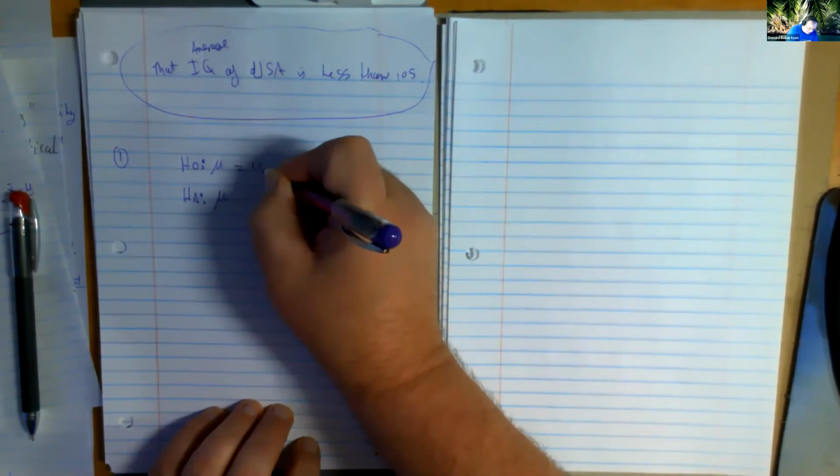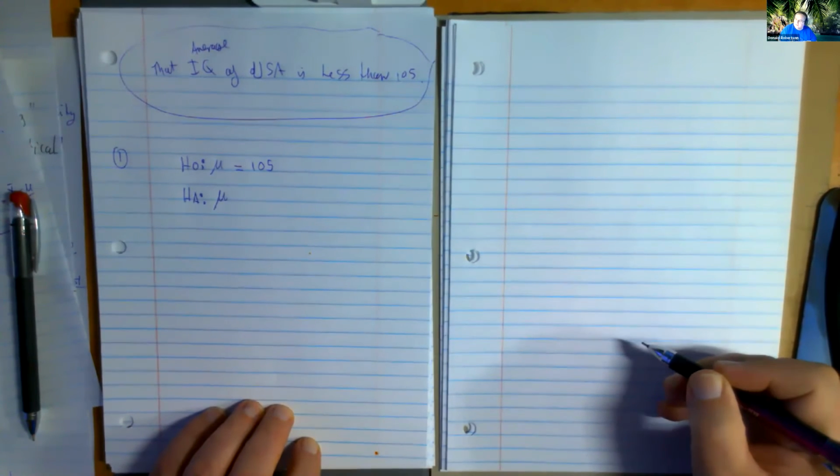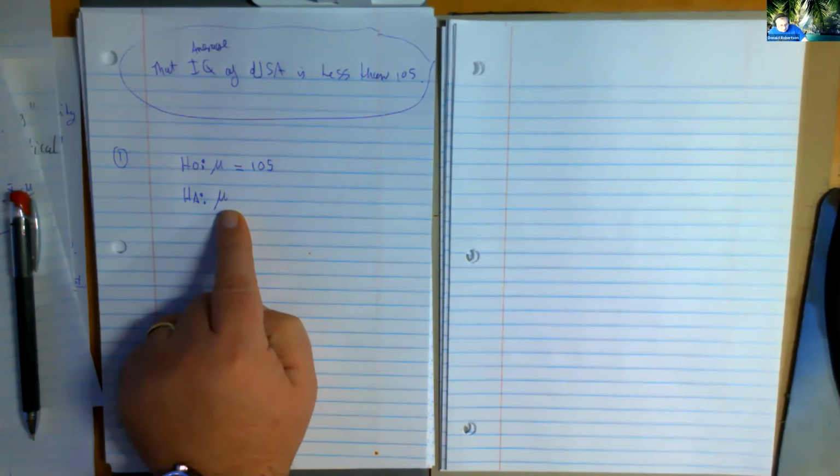What will the null hypothesis be, the top one? 105. Equal to it, yes. Great. Now, for this story, what will the alternate hypothesis be? Well, you read this and you try and make it look more mathematical. So the mean IQ is less than 105.